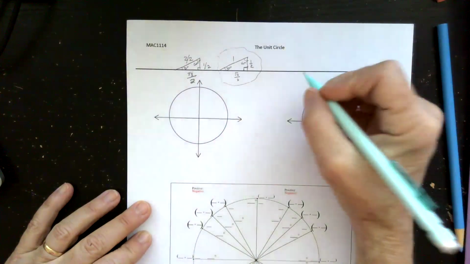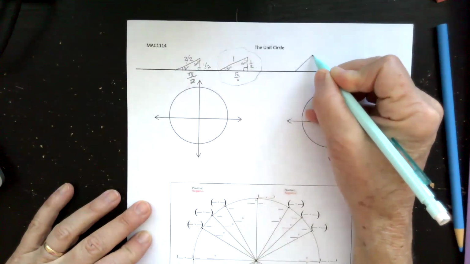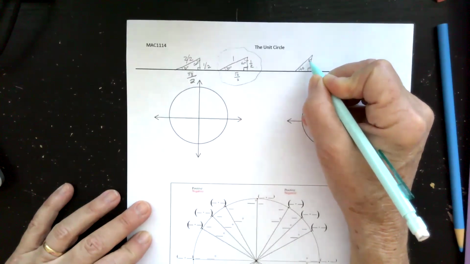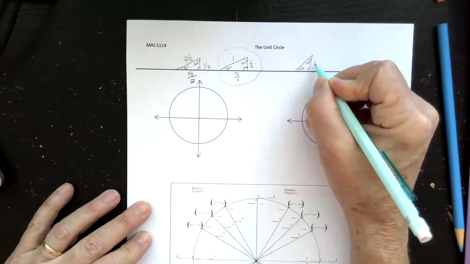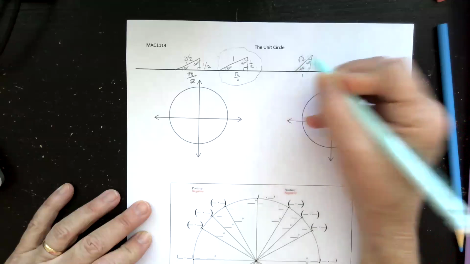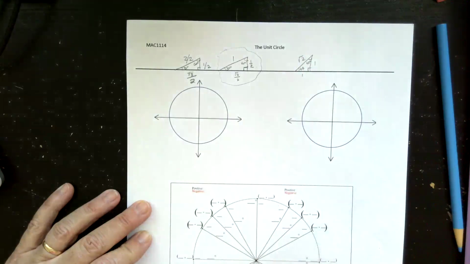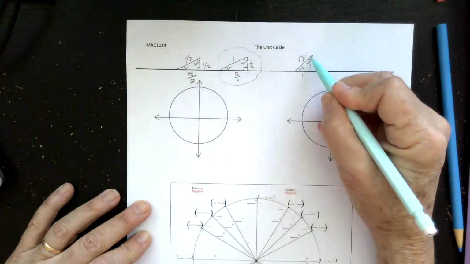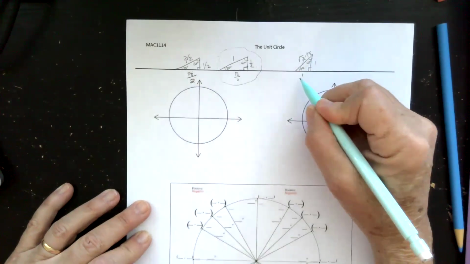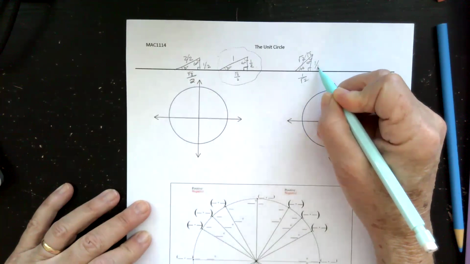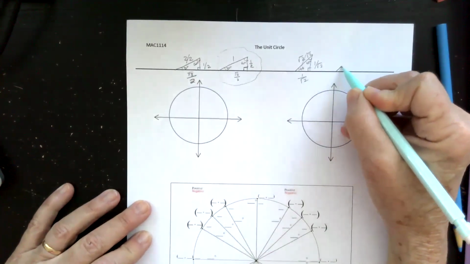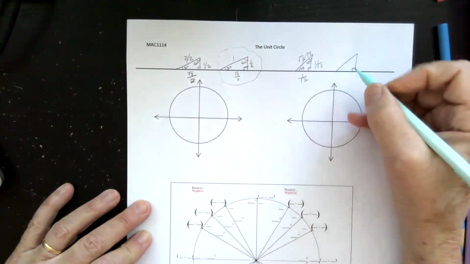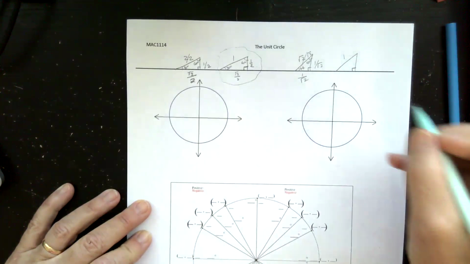So let's just recall our 45, 45, 90. I had a 1, 1, and a square root of 2 when I developed this one. But I'm going to do the same thing. What if I wanted my hypotenuse to be 1? I'll divide each side by the square root of 2 to get a similar triangle that is proportional. My hypotenuse is 1.